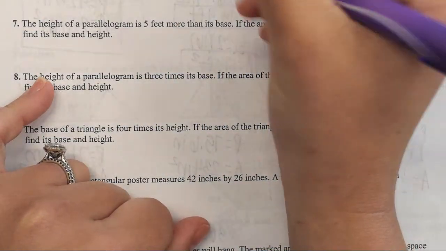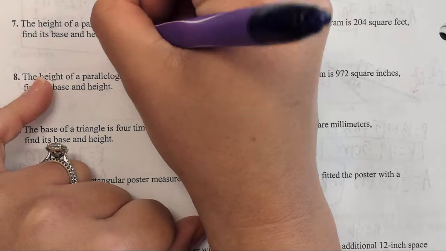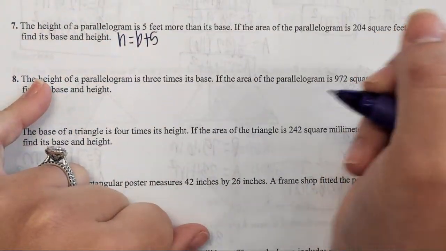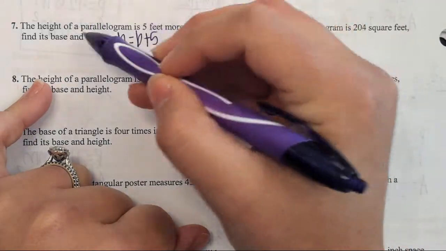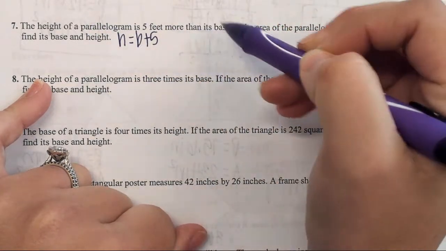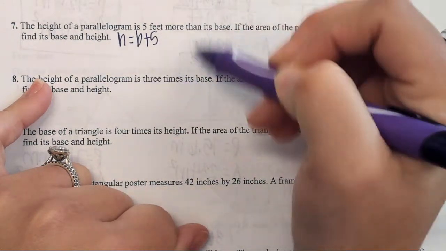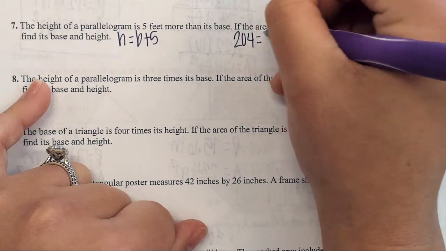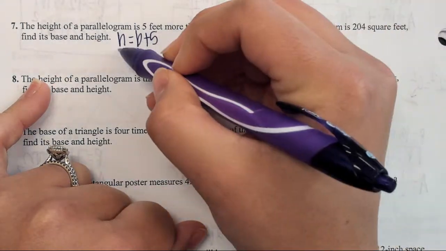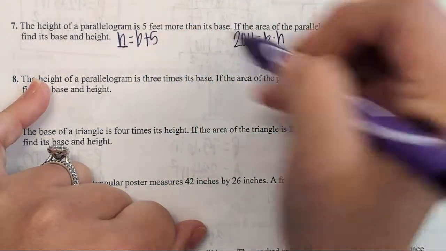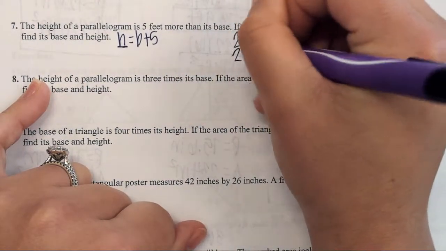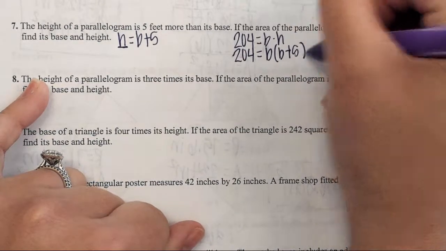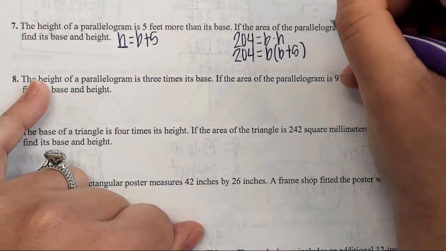Okay, number 7. So, can I just go through number 7? If you're still working, that's fine. If you're stuck on number 7, let's talk. Height is equal to 5 more than base. Notice, it says more than, not times. So B plus 5. So if it's 204 equals base times height, H is going to go into B plus 5. Right here's where a lot of you messed up. B times B plus 5. You have to distribute the B to both of them.